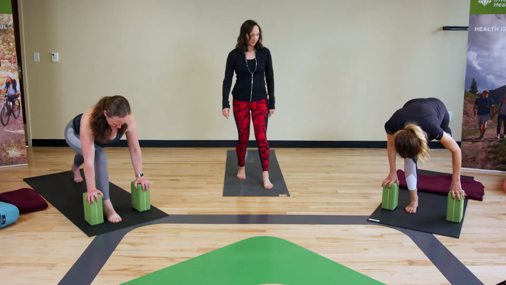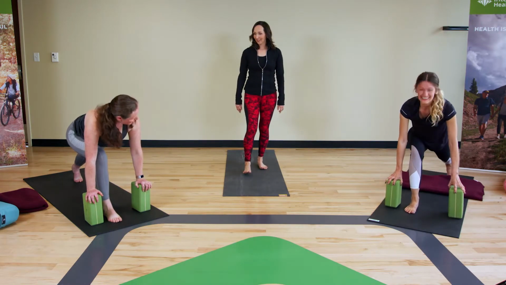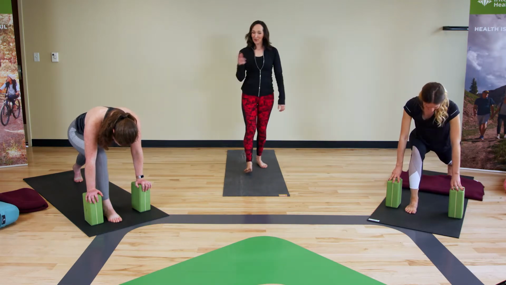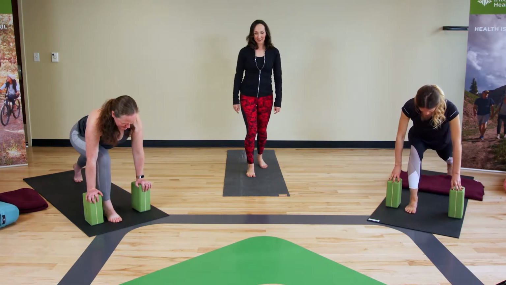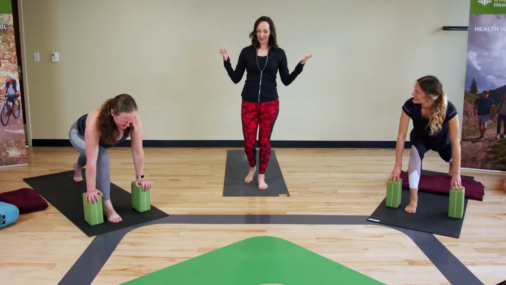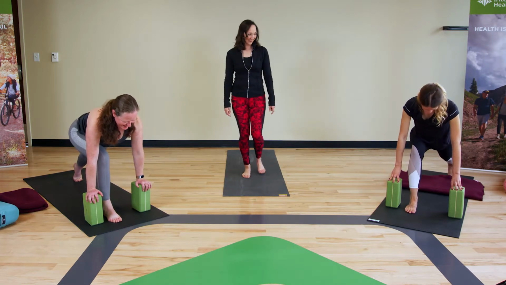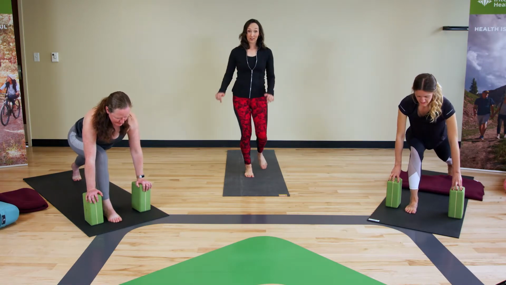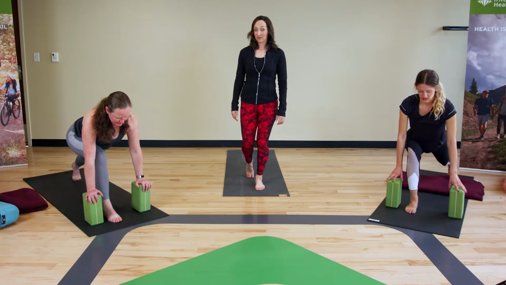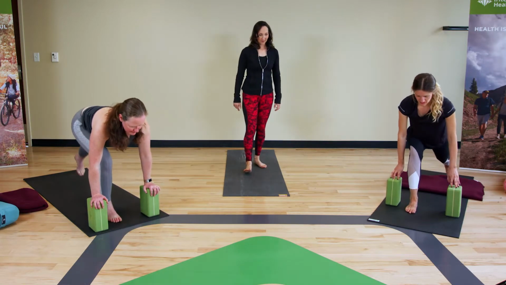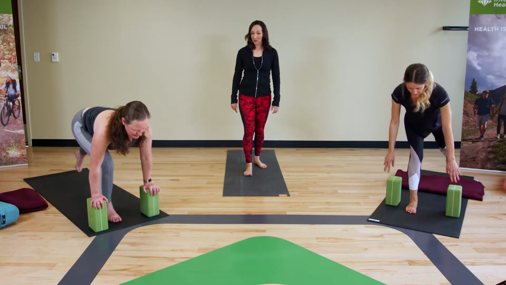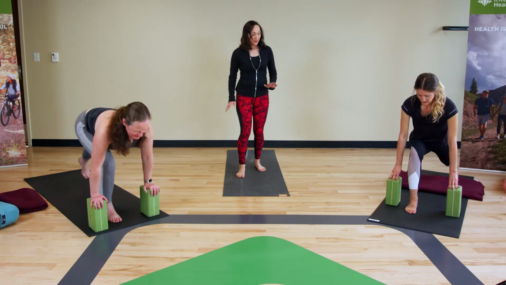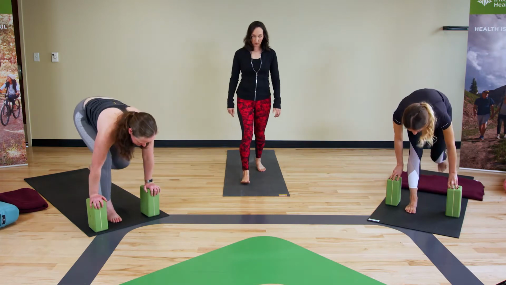Yep, there we go. You guys are ahead of me. You know what you're doing. Okay, a little bit of pumping on your back foot. I could just give you one word and you would know what to do next. Okay, find your agility in your back foot and start to push off. Little bit of balance here. Good. Go ahead and step forward into a forward fold.